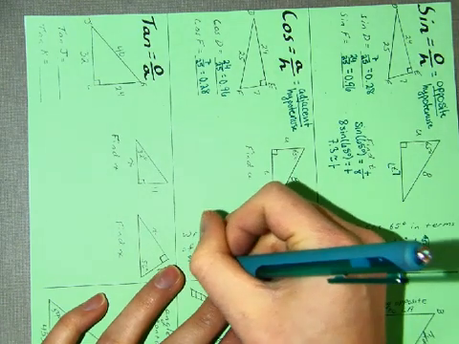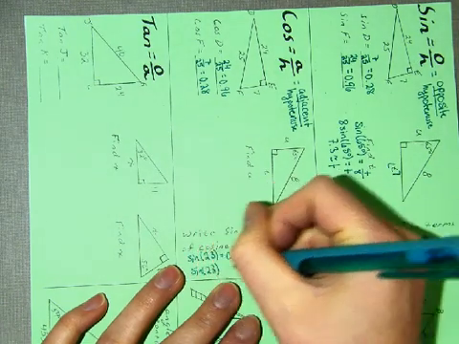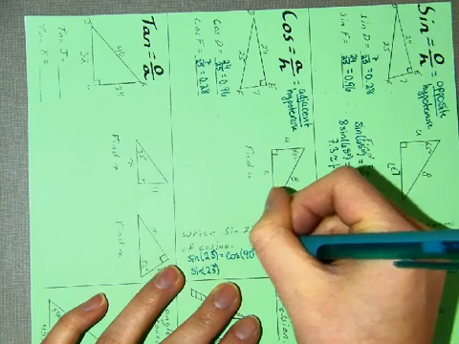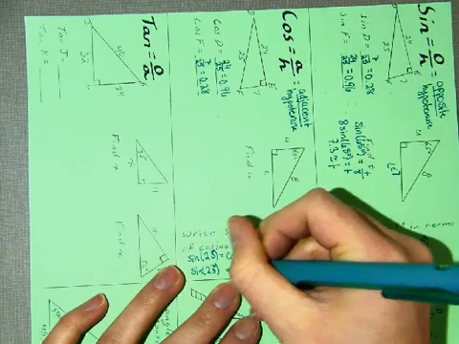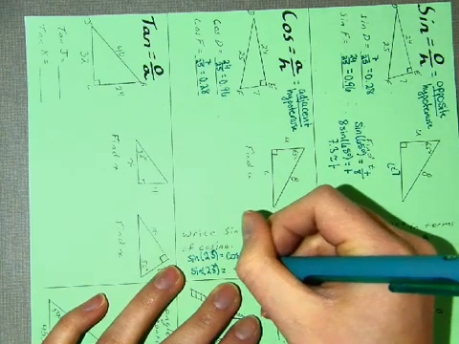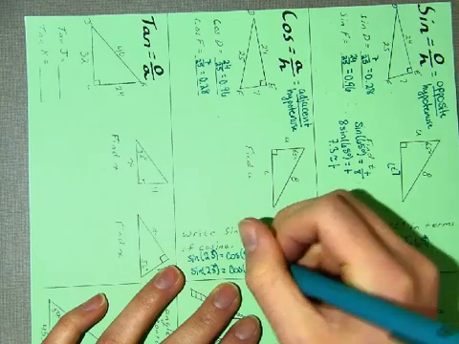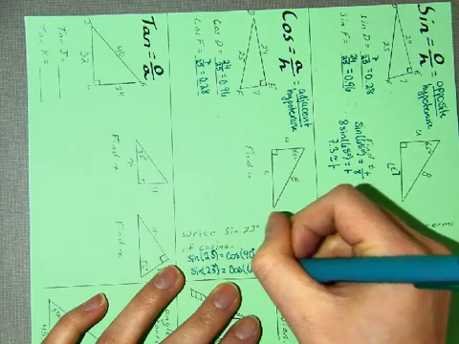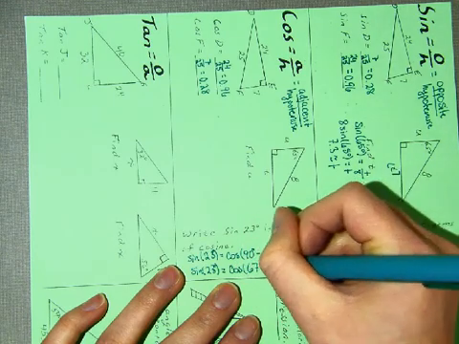That's going to give us sine of 23 degrees is equal to cosine of 67 degrees.